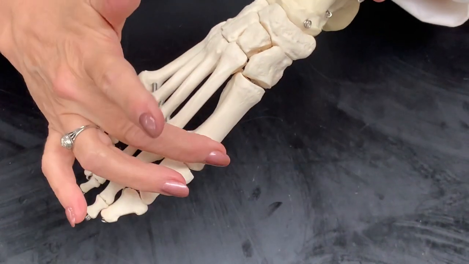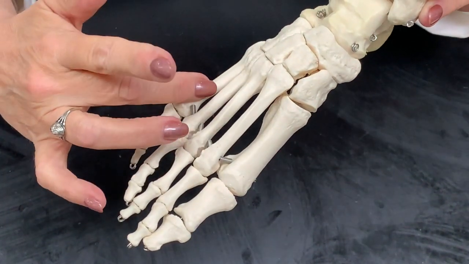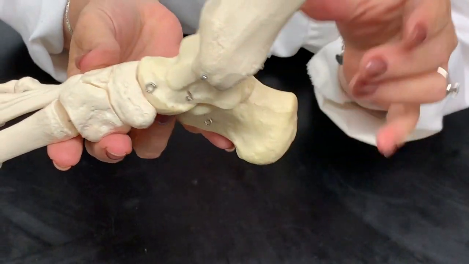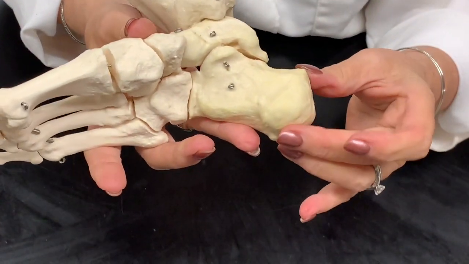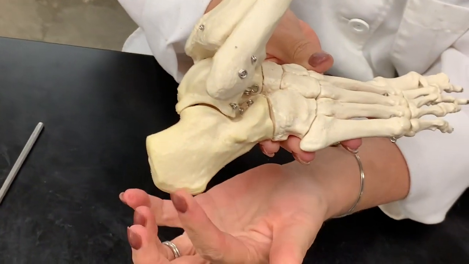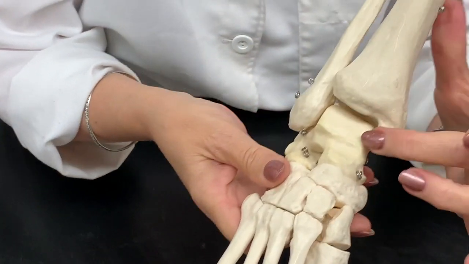Okay. Then we go to our metatarsals. We have our first, second, third, fourth, and fifth. Now let's look at the tarsals. The large bone on the bottom, let's take a good look at this odd-shaped bone. This is our heel bone called the calcaneus. On top of that, we have the talus.